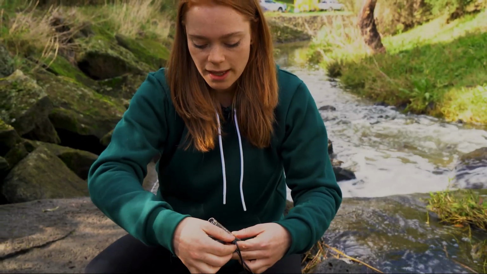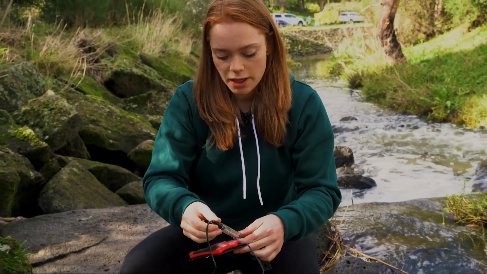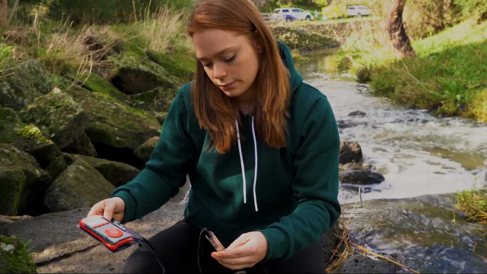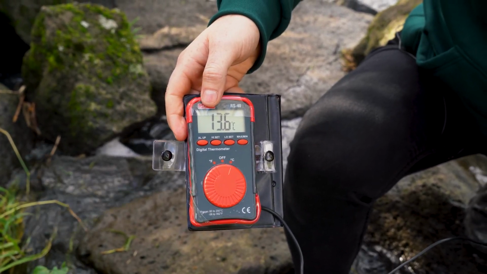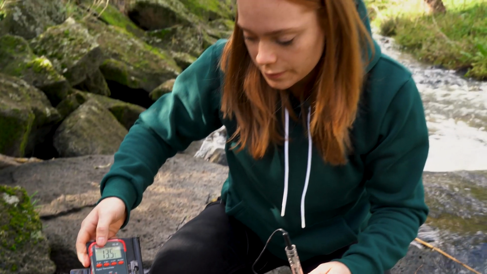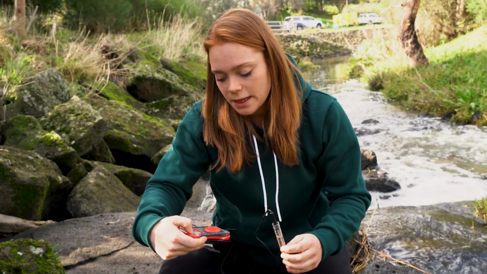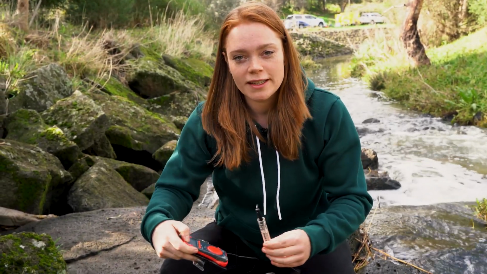And using a thermometer, we're going to have a look at the temperature. Monitoring the temperature of the water gives us useful data to see if there are any significant changes over time. It looks like it's stabilised at around 13.5 degrees Celsius.